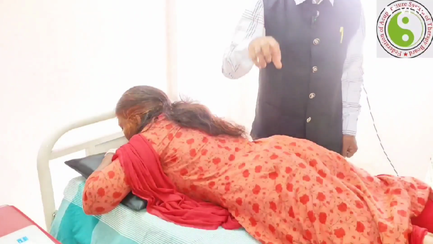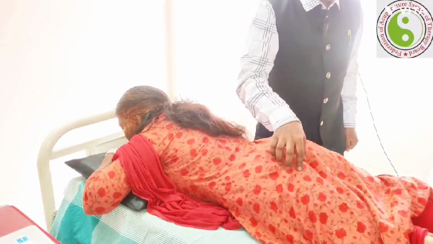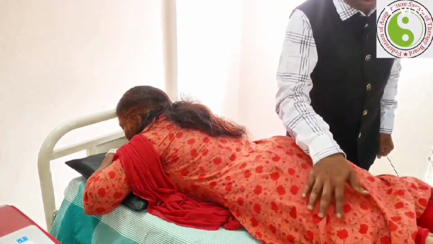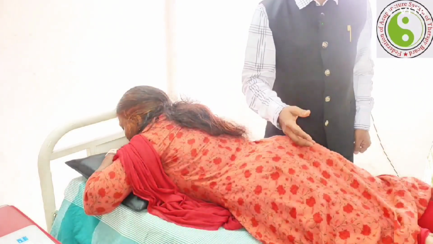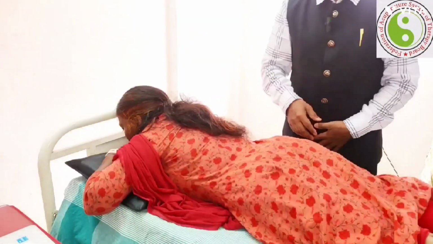And also there is the quadratus nerve, and further the gluteal nerve, which is descending in the downwards direction, the popliteal nerve, the soleus nerve, all will be descending in the downwards direction.